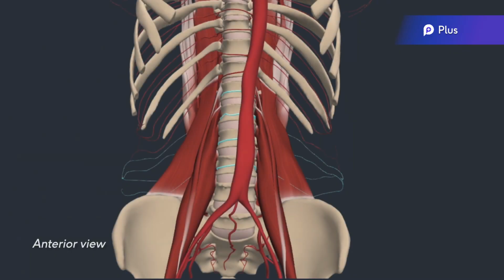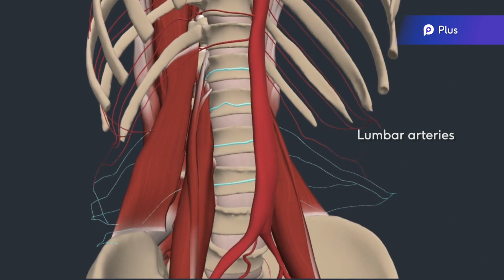The last thing to look at is a general overview of the vascular supply related to the lumbar region. The posterior abdominal wall and lumbar region is supplied by the left and right lumbar arteries, which branch off the abdominal aorta and pass around the L1 to L4 vertebral bodies.